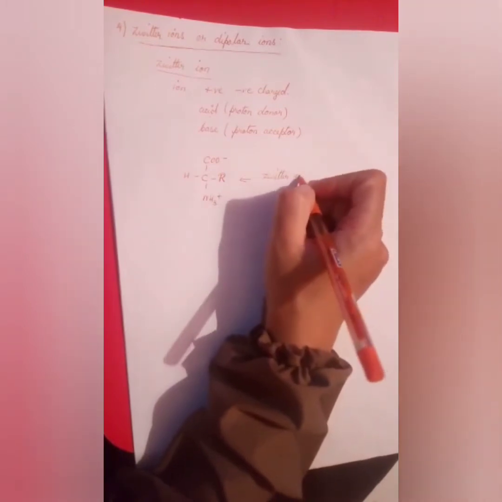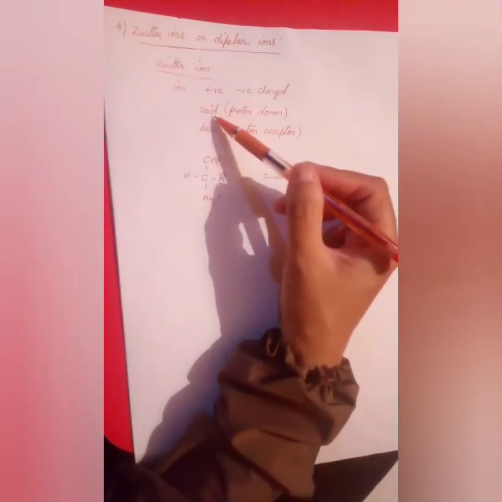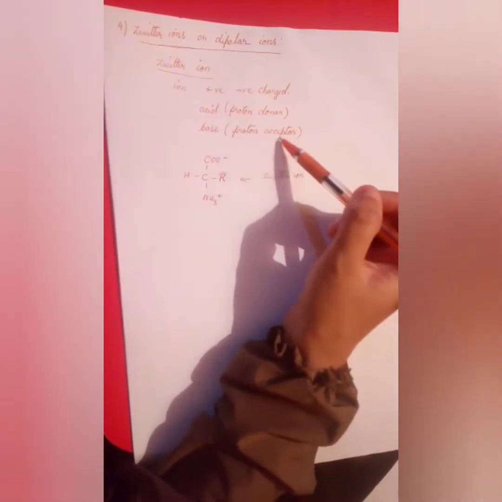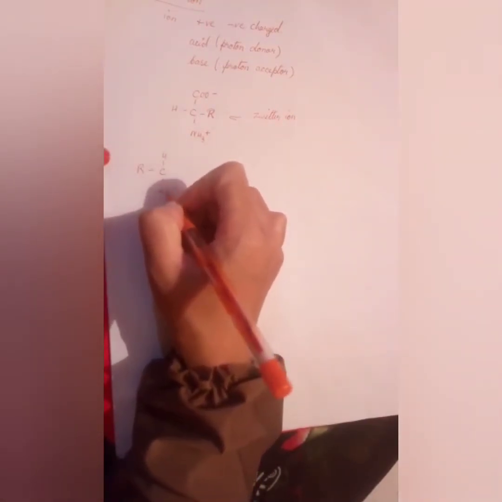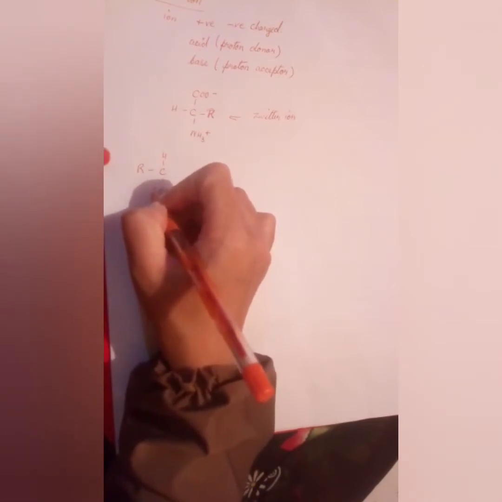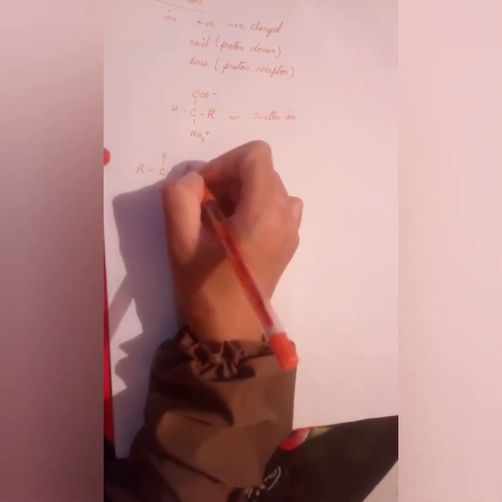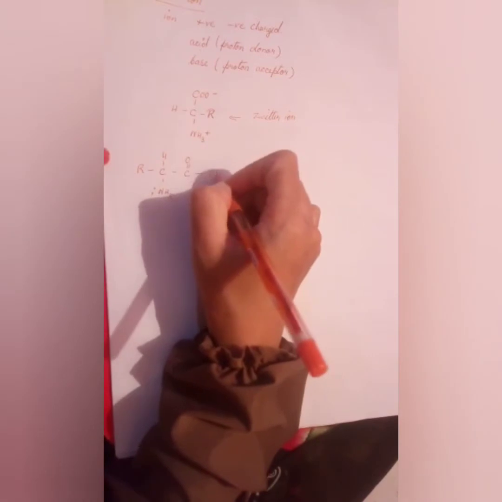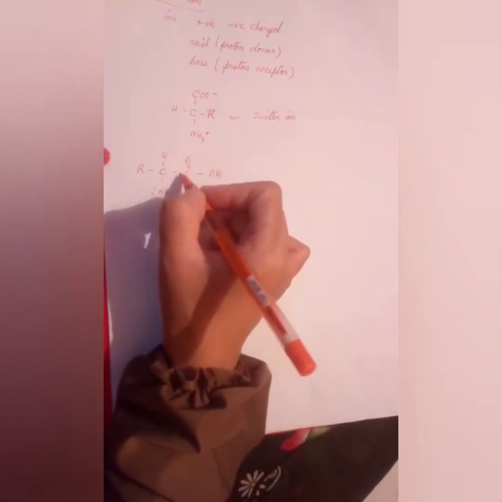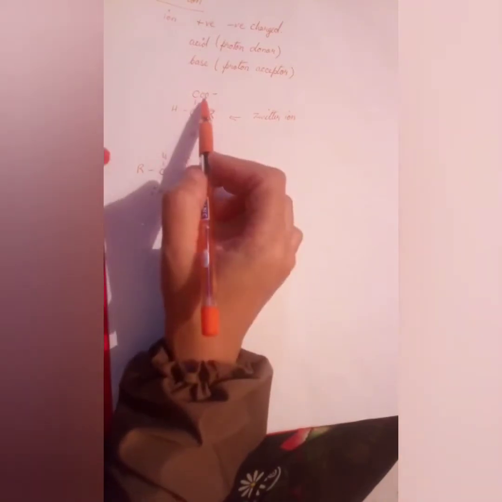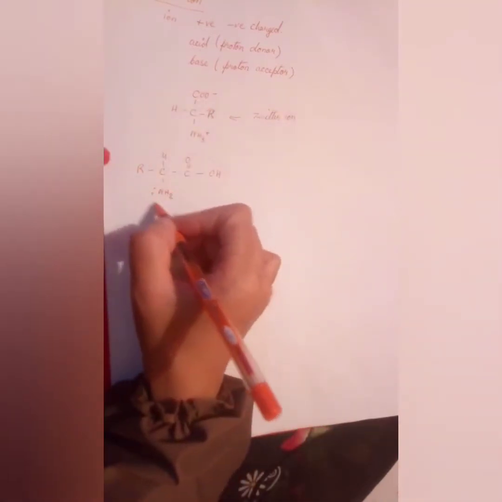So this Zwitter ion can act both as an acid, a proton donor, and a base, that is a proton acceptor. Now suppose here we have the carboxylic group COOH, and this is the amino group.